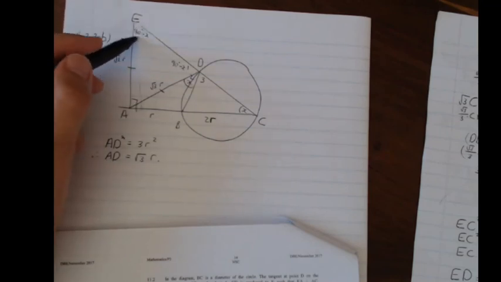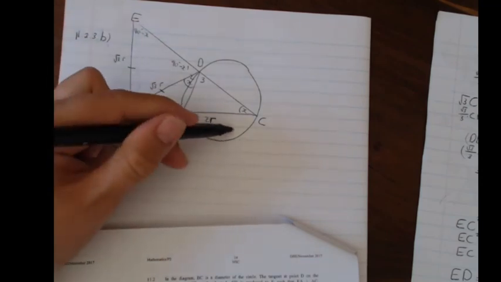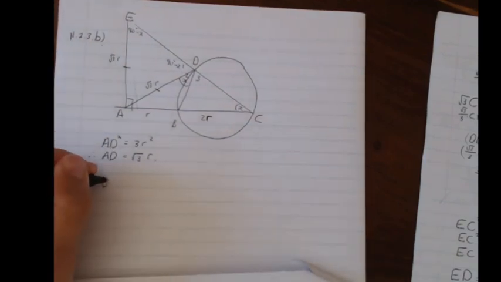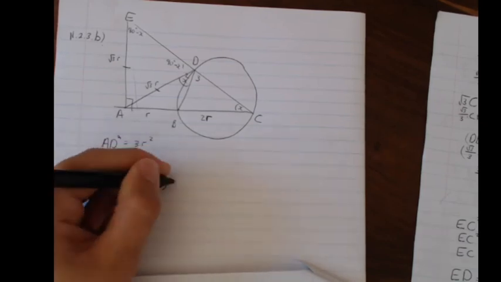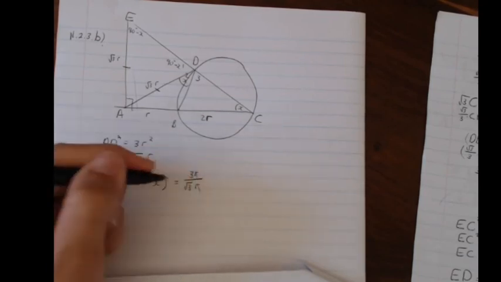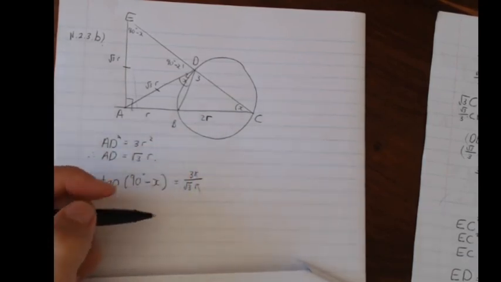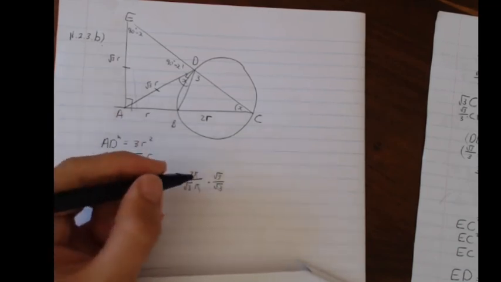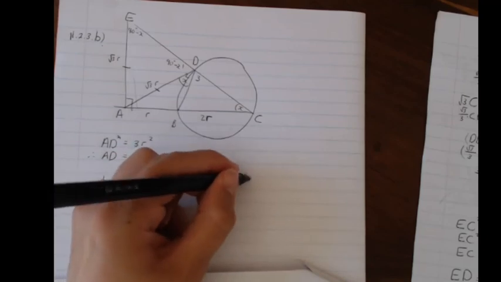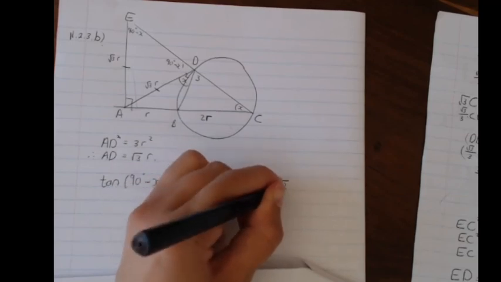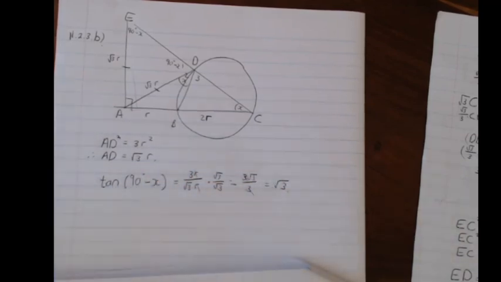And since this is a 90-degree triangle, I can use my normal trigonometry, that tan of this angle will be opposite 3R over adjacent root 3R. So I can use that: tan of 90 minus x is equal to 3R over root 3R. The R's cancel and I have 3 over root 3. Let's just maybe rationalize the denominator there. So I have 3 root 3 over 3, and then the 3's cancel, so root 3. So tan of 90 minus x is root 3.